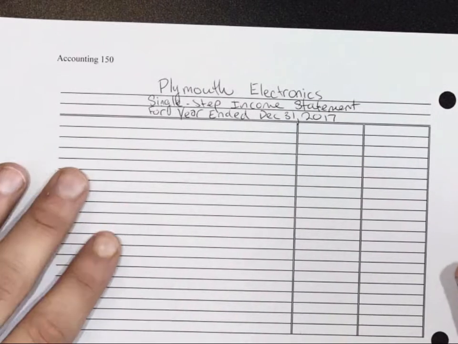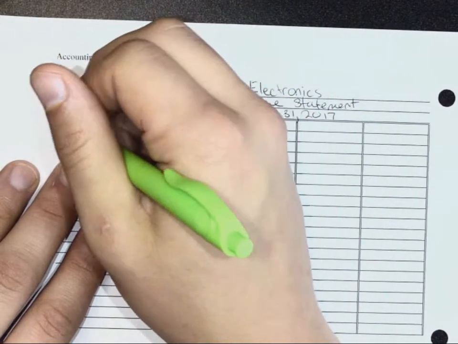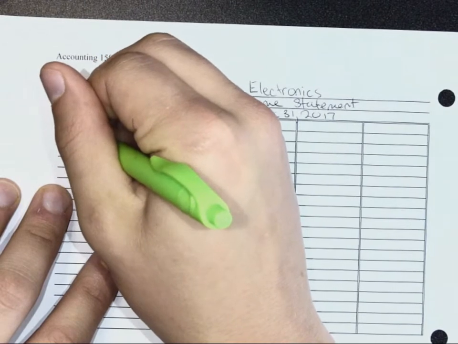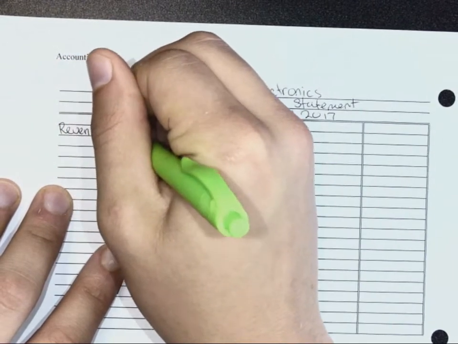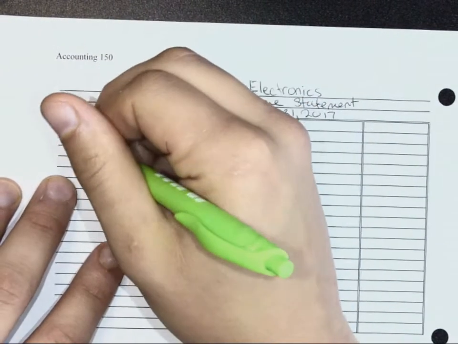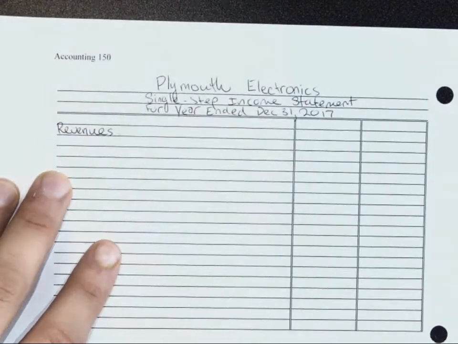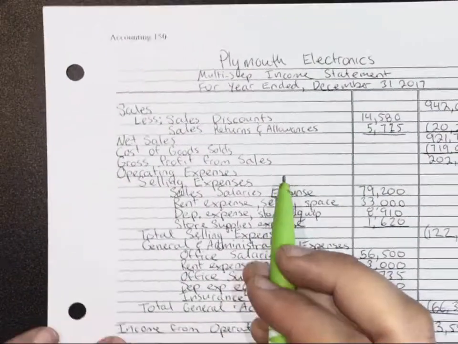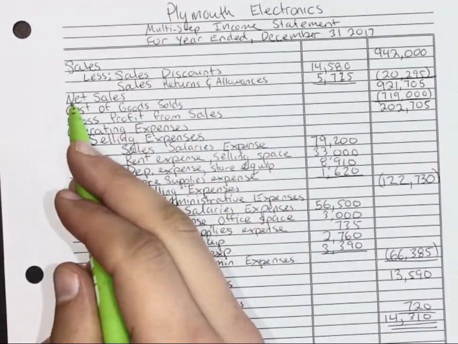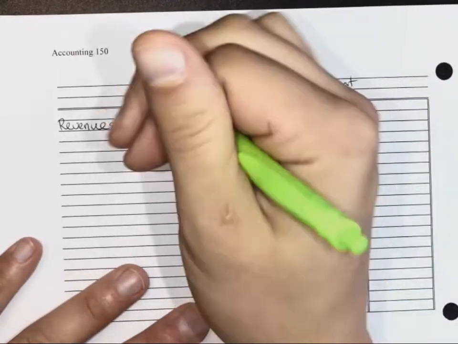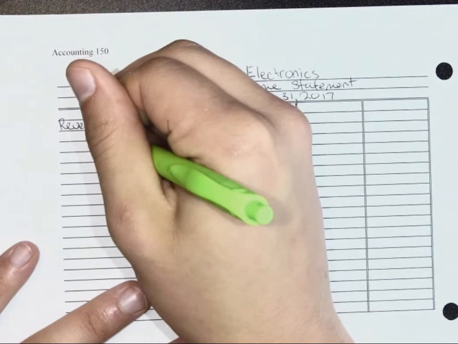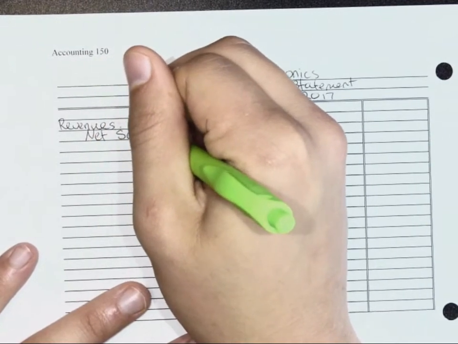So in a single step income statement, we list all of our revenues. This is more similar to what we did before. And we list the subtotals. So in this case, we'll just list our net sales. We don't include another section.